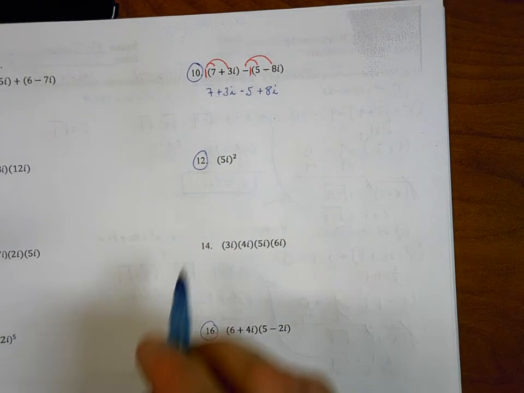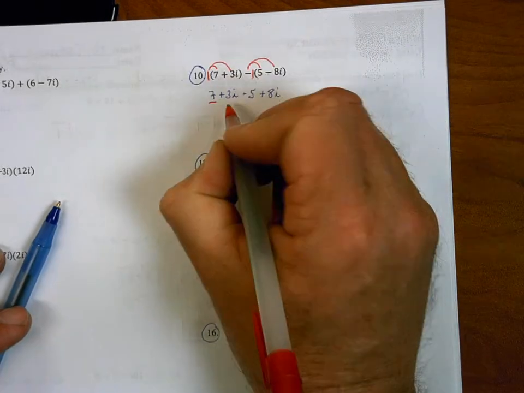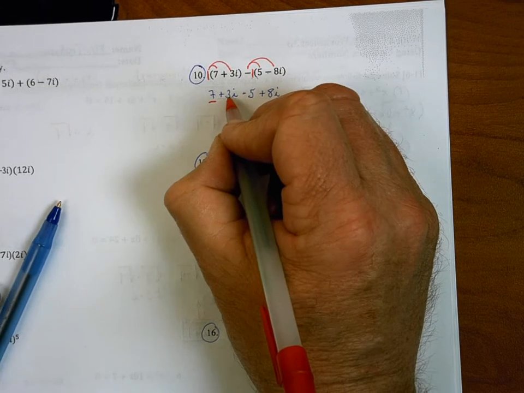Now, to finish off my problem, I'm going to combine like terms. So let's start with the 7. Is 3i like with 7? No, I can't combine those.